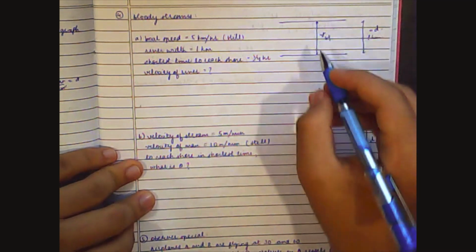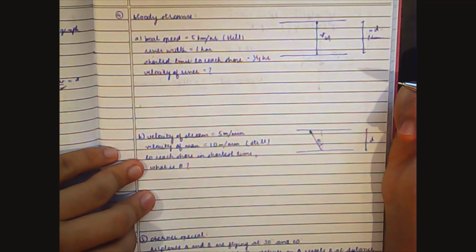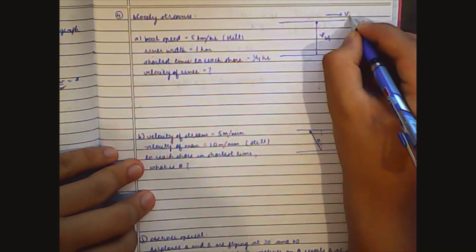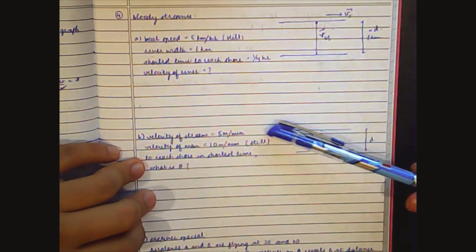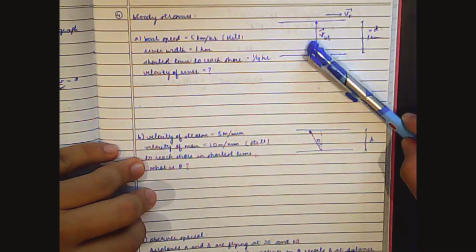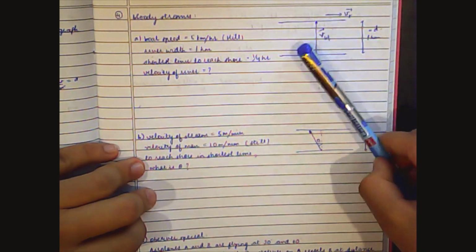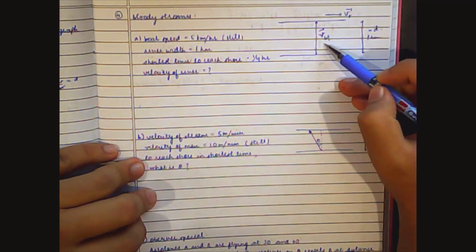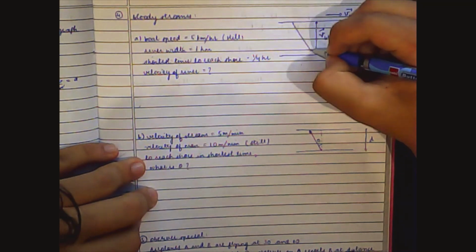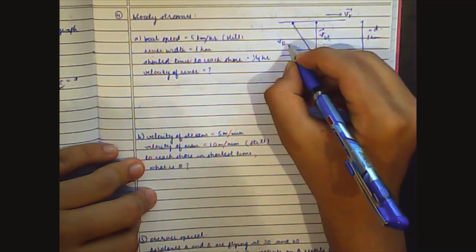Now we know that the river is flowing in this direction. VR is in this direction, right? And so that means the boat will have to set sail in this direction to have a resultant velocity in this direction. So basically, it goes in this direction, right? So this is V boat relative.